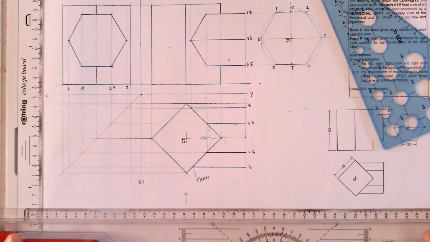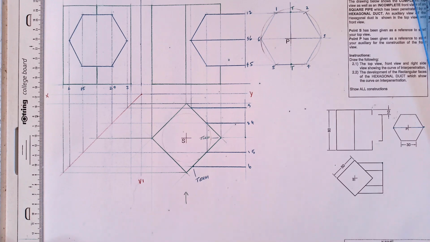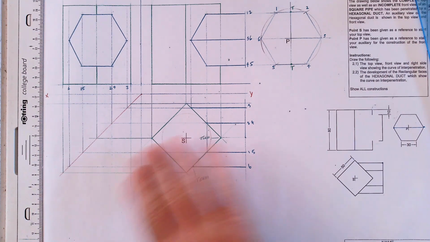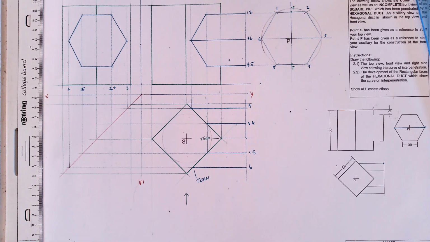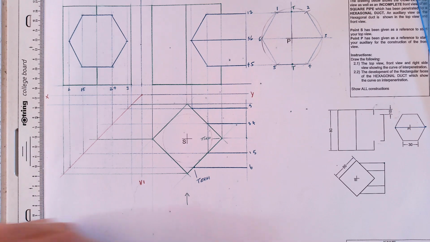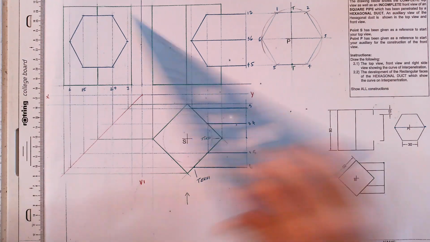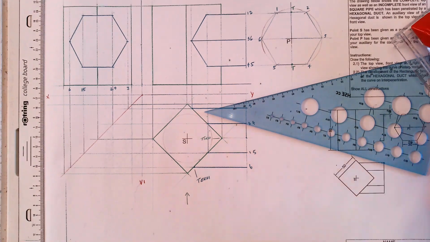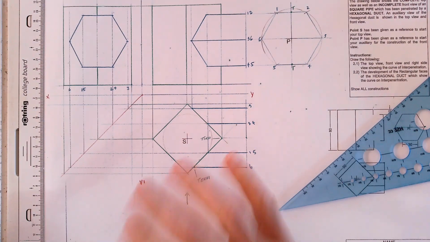Next thing we need to do is construct the hexagonal duct in the development. So what I do when I develop, obviously I'm using blue now because we're going back to the hexagon, is I just set up an X and Y axis here. So X, okay, and a Y. Just nice and light construction. Then what I'm going to do here is, because I'm developing the hexagon, I'm going to have 6 faces.